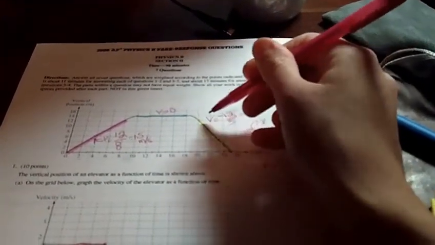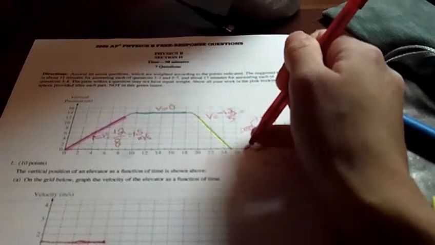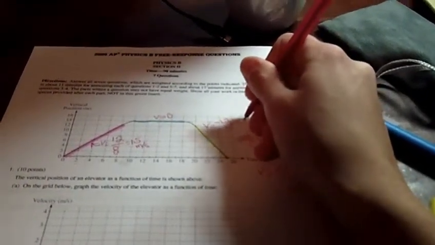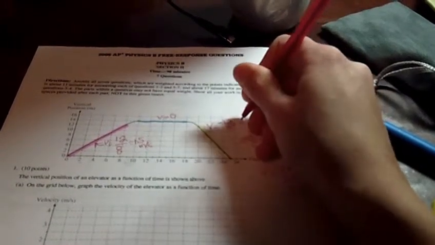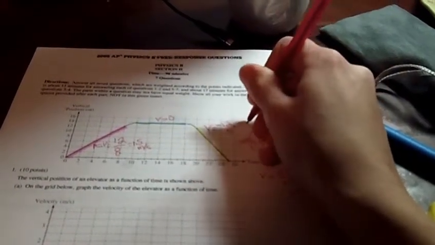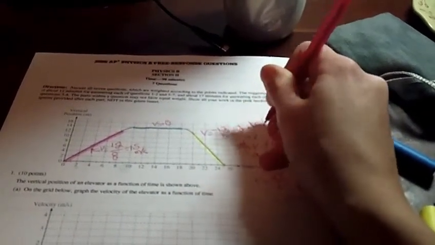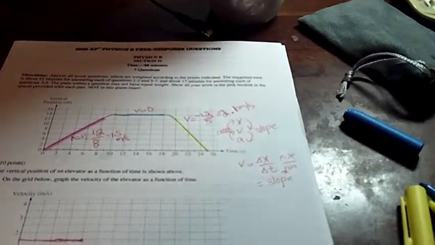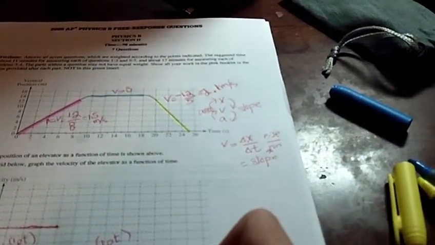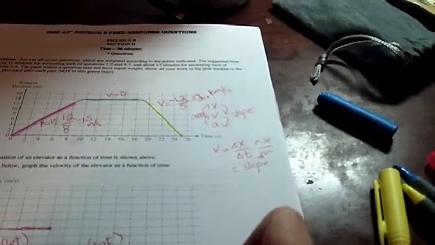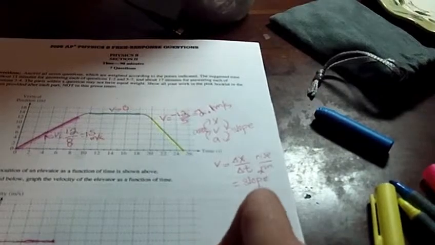Negative 12 divided by 5 should give us roughly negative 2.1 meters per second. So we go down here, find 20 seconds, find something that looks like it's around negative 2.1. Again, if you got something like this, give yourself 1 point.